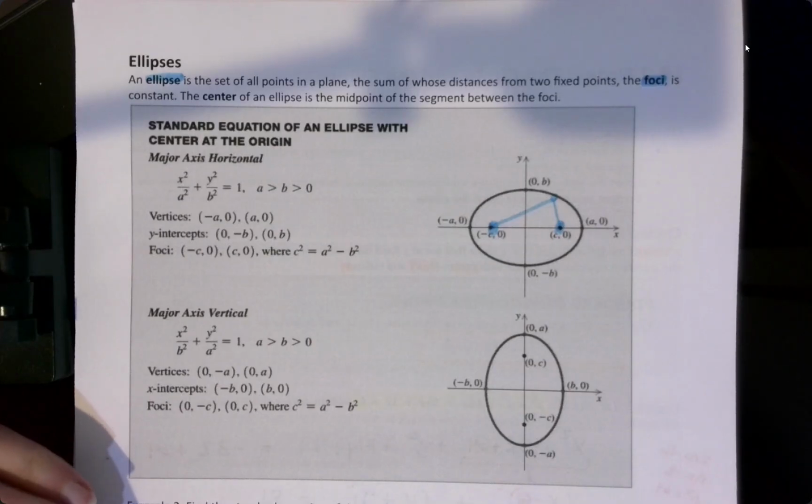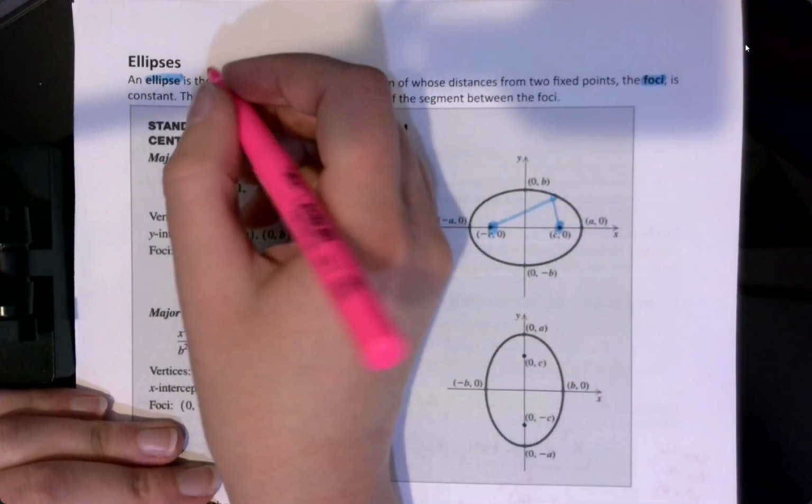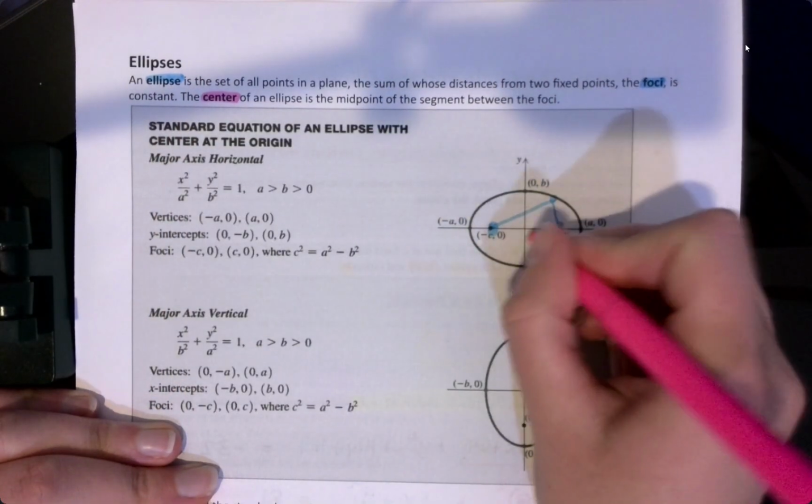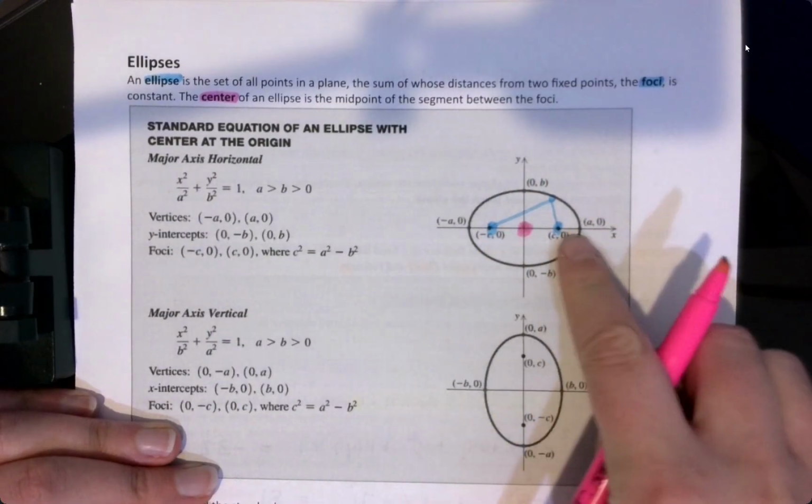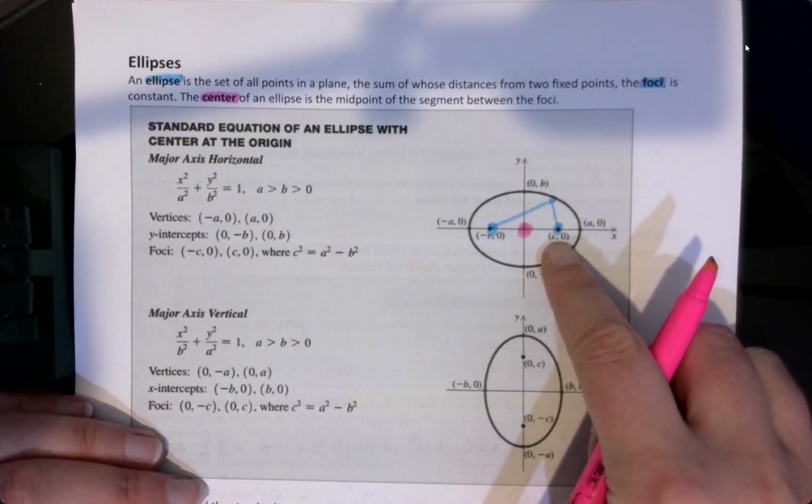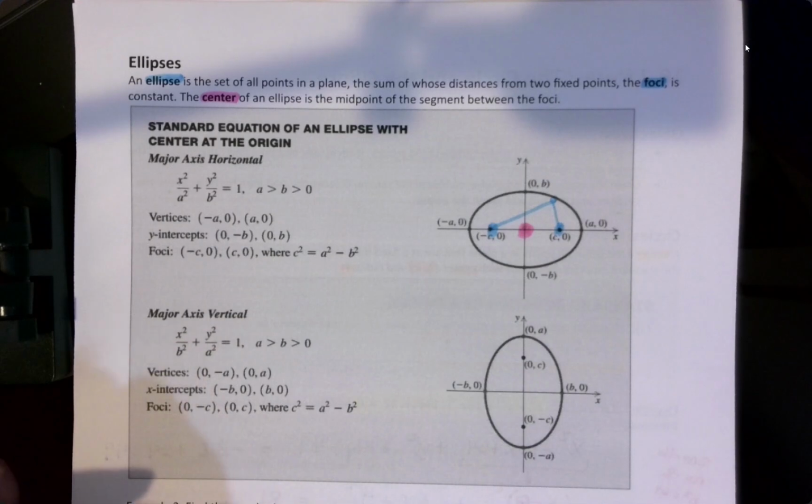The center of our ellipse is the midpoint between the segment that contains those foci there. So that's where our center is. And then our ellipse also has some vertices.